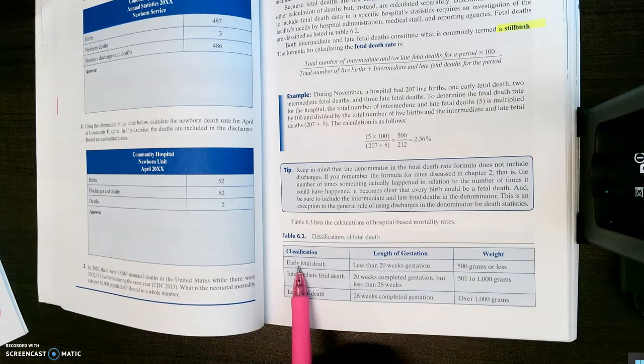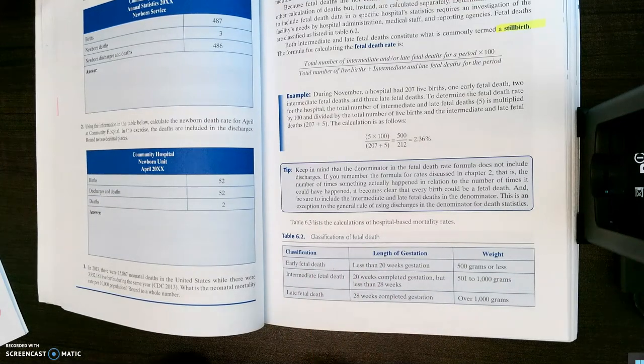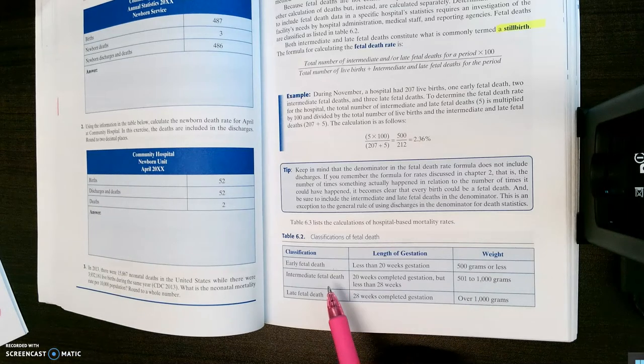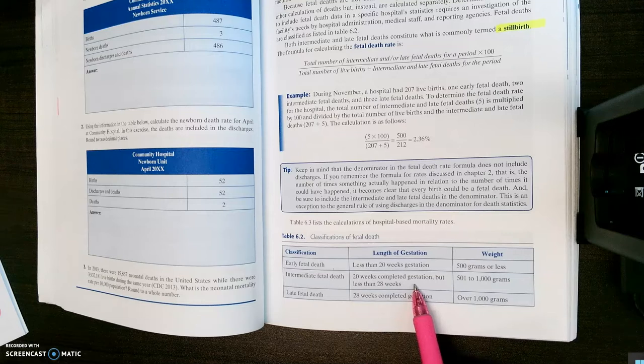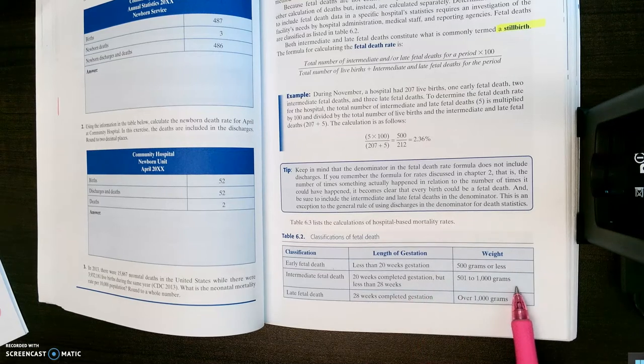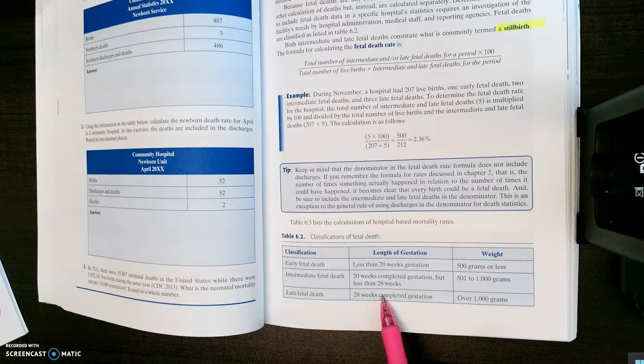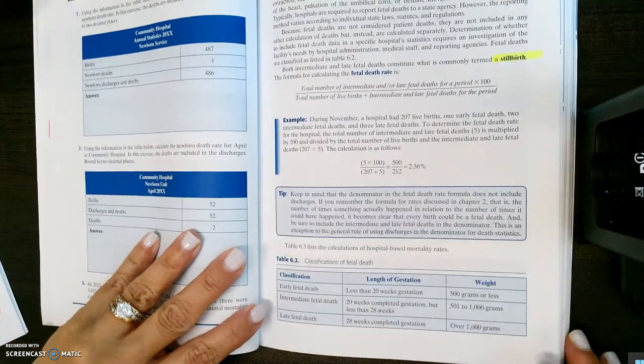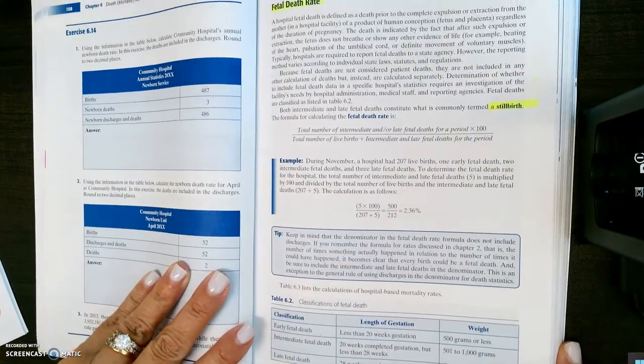And the state of North Carolina follows these rules. We believe in the state of North Carolina that a hospital is responsible for counting and reporting intermediate and late fetal deaths. And they must match 20 completed weeks of gestation and the gram weight for intermediate, 28 weeks of completed gestation, and over 1,000 grams for late fetal deaths. So fewer than 20 weeks, less than 20 weeks, we're not counting. All right, so that's an explanation about what you see there and why.